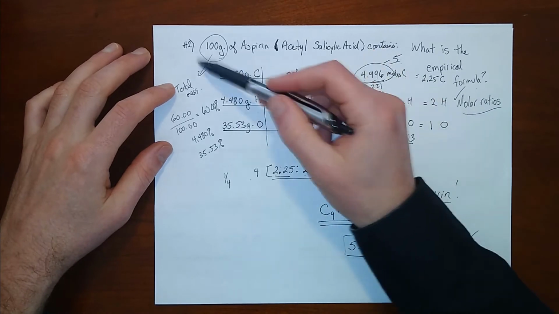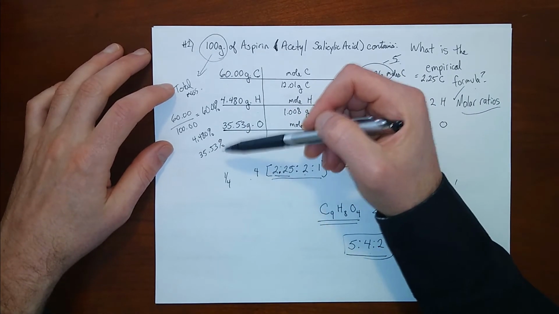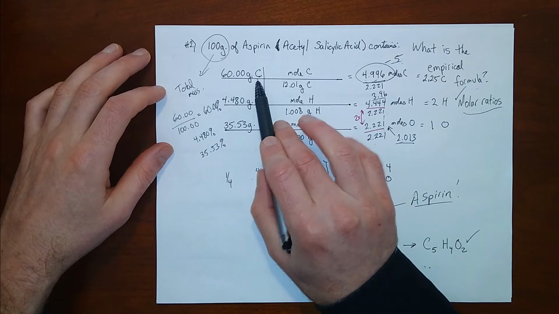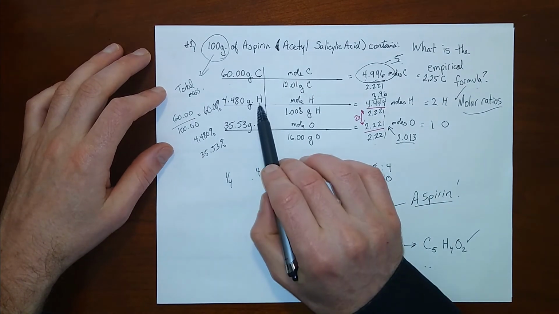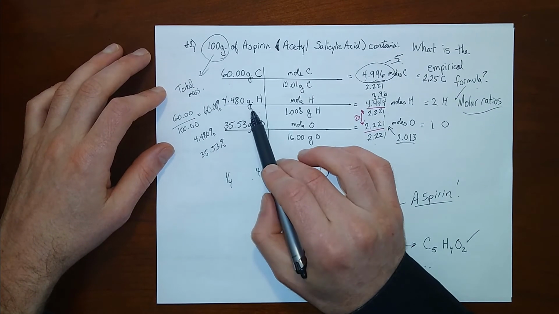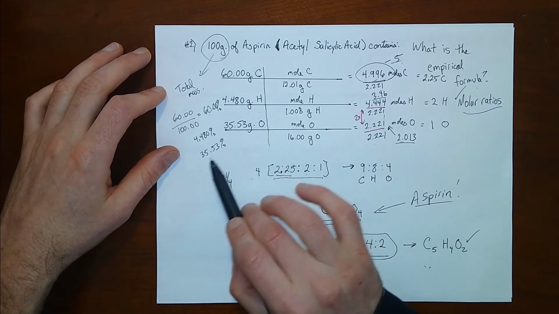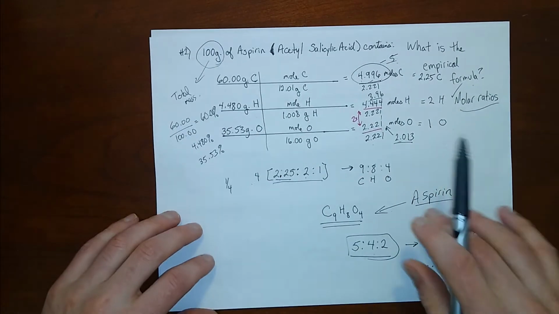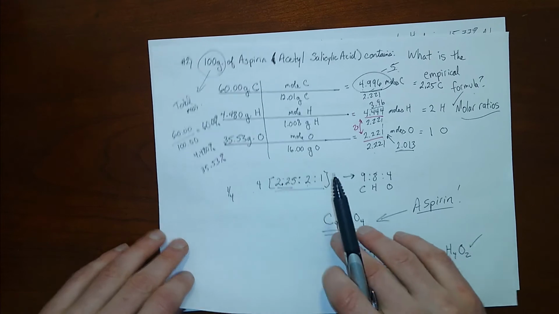So if I'm operating out of 100, it's very simple. I have 60% carbon in aspirin by mass. 4.48% of the mass of aspirin is from hydrogen, and 35.53% of the mass of aspirin is from oxygen.